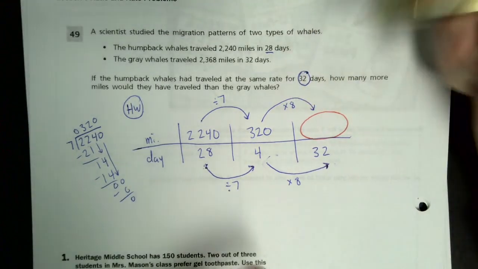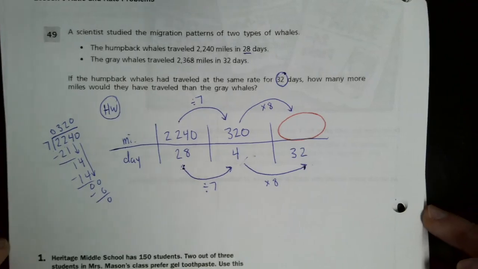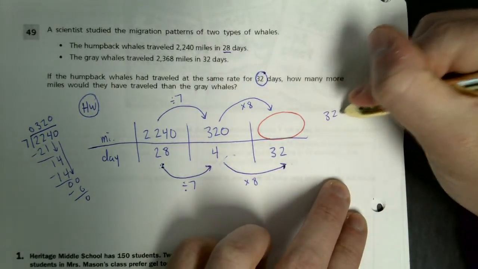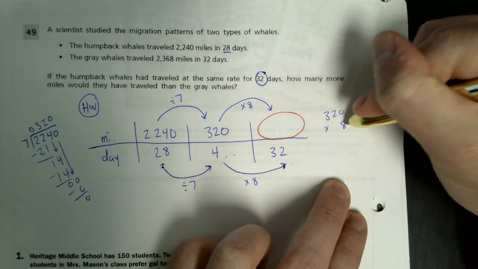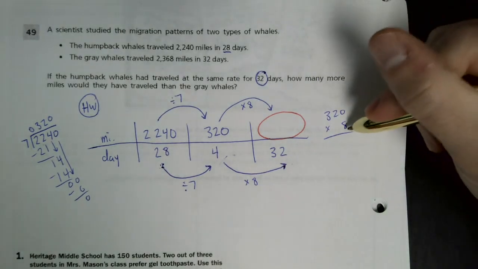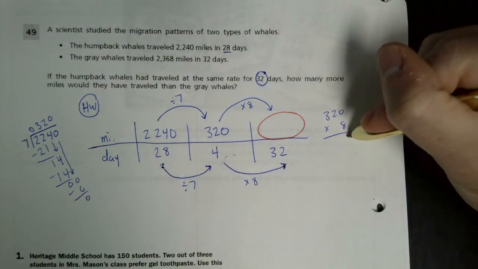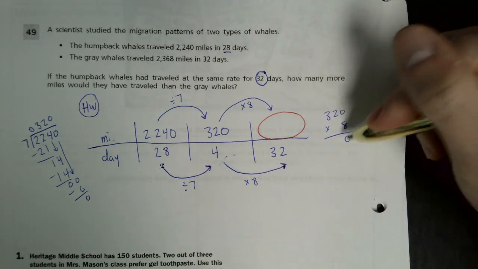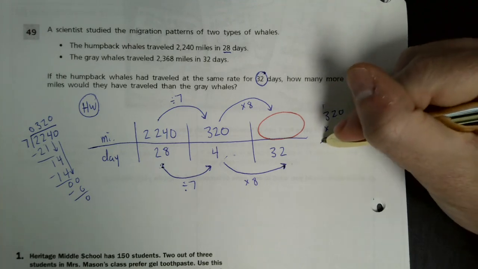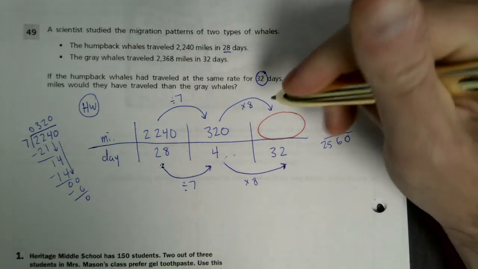So again, if you can't do 320 times 8 in your head, not a problem. We'll do it off to the side. Again, I'll give you a pause so you can set that one up. Try that one on your own. Okay. All right, 8 times 0 is 0. 2 times 8 is 16. 6, carry the 1. 8 times 3 is 24, plus 1 is 25.